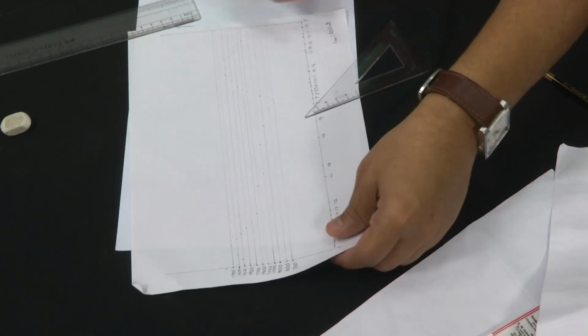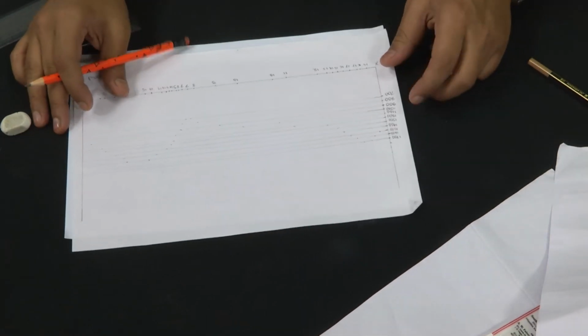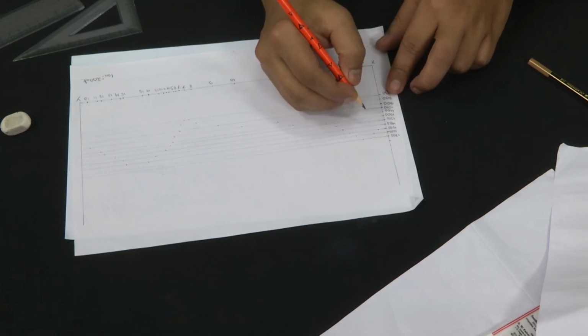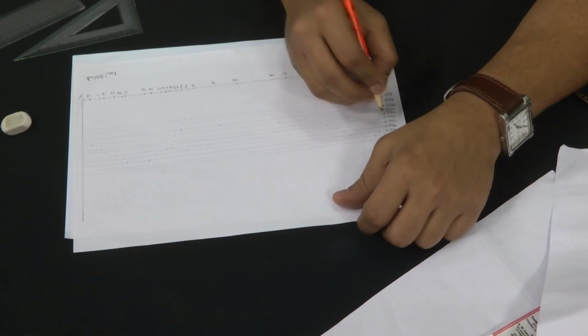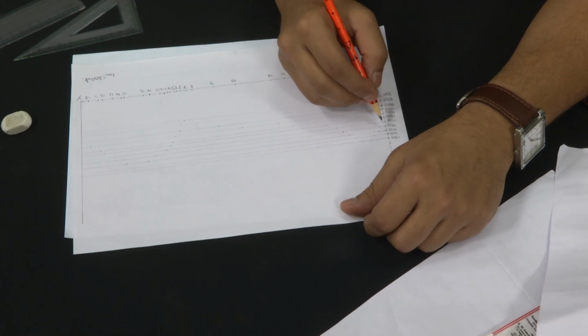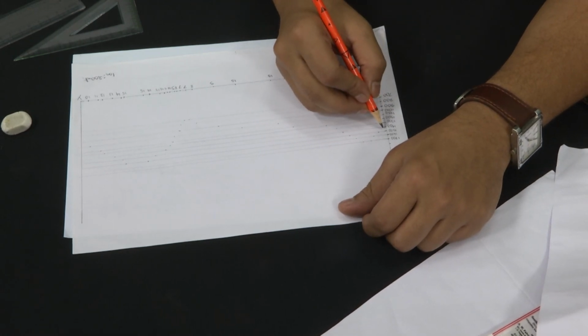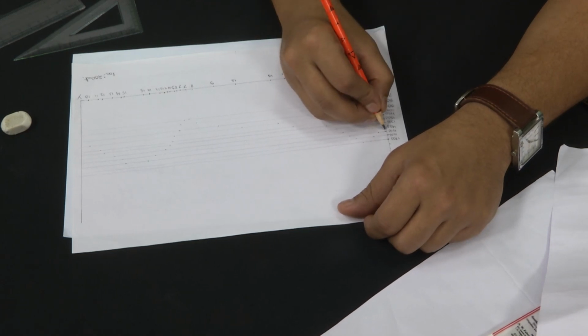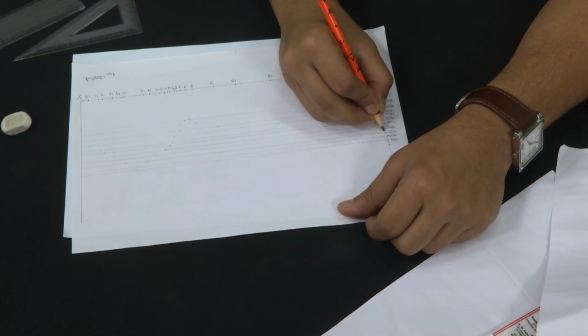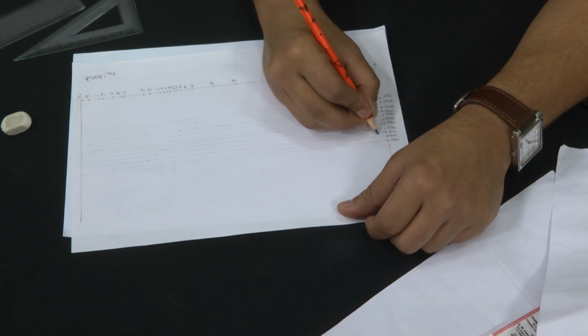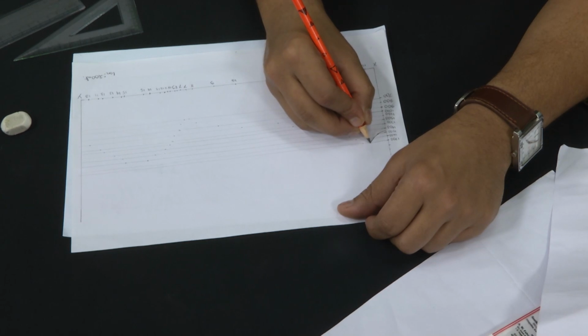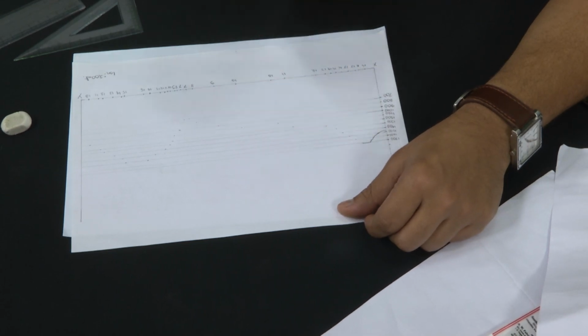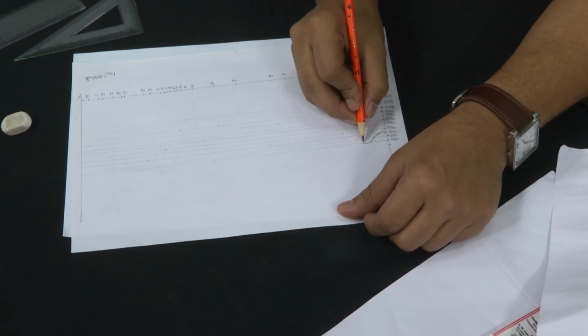So, what I will do now is to obtain the profile, I will join the dotted points I have obtained. I see that nearer to the X the height is increasing. So, I will just start the point below 1500 meters and then join each point with a straight line or certain curved lines.